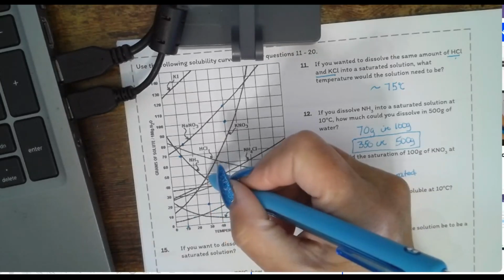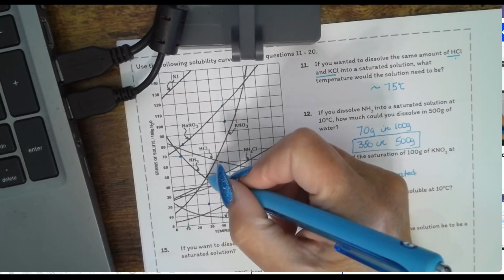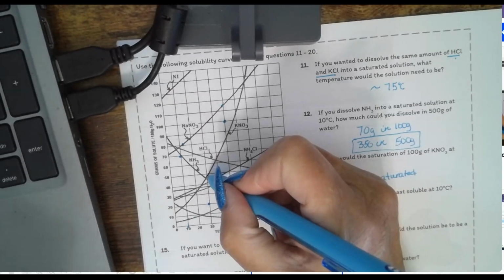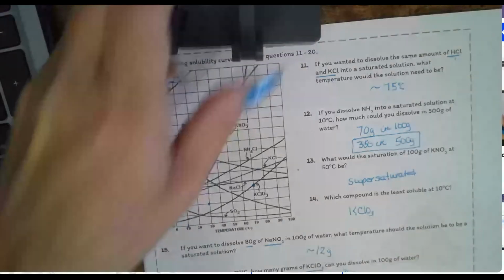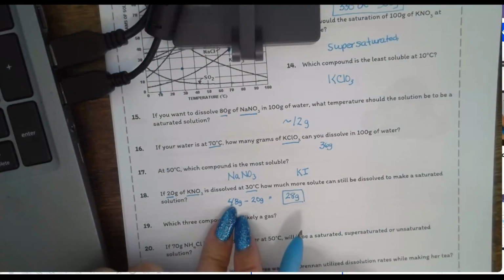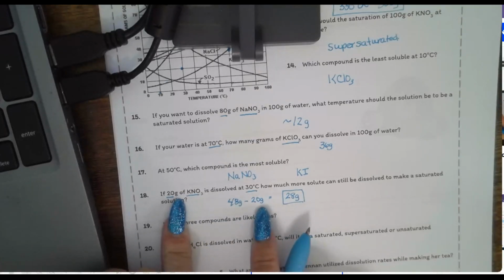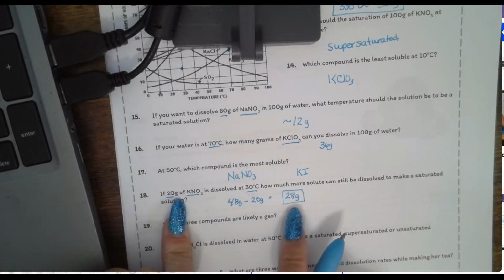So if I want to look at the difference, I'm going to say this is about 48 grams would be saturated. And then I'm going to subtract the 20 grams to get the difference, and that gives me 28 grams that I could add to form a saturated solution. Okay, so I had 48 would be saturated, and it's telling me I've already got 20 dissolved, so I would do the difference, give me 28 grams more would dissolve.